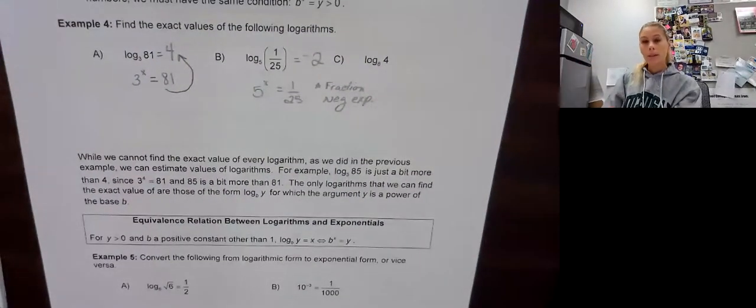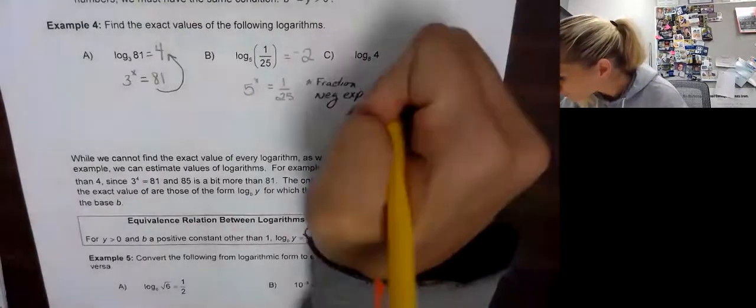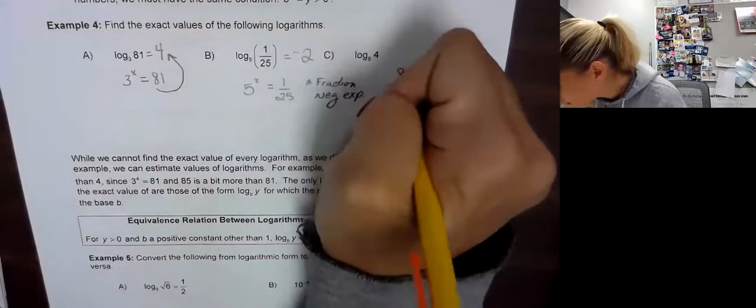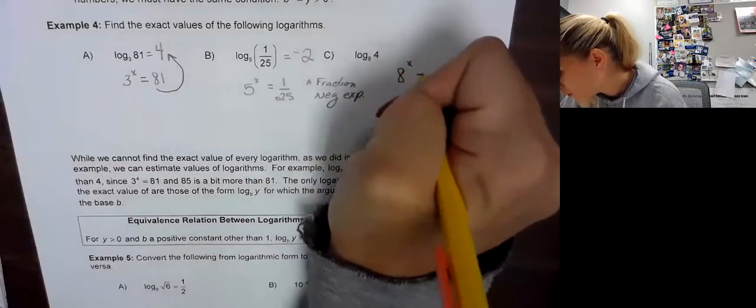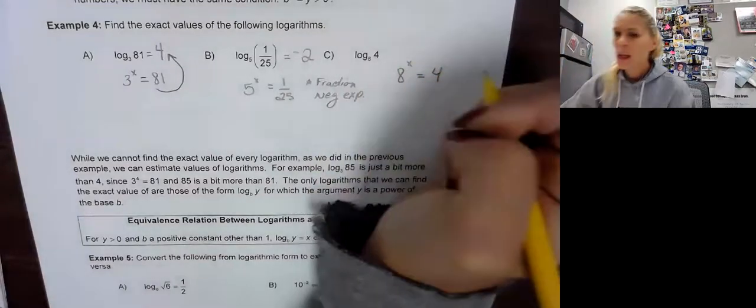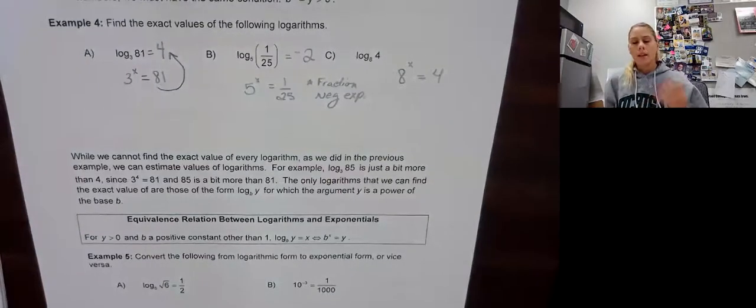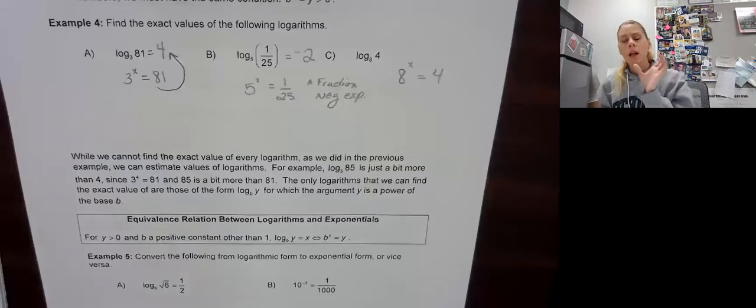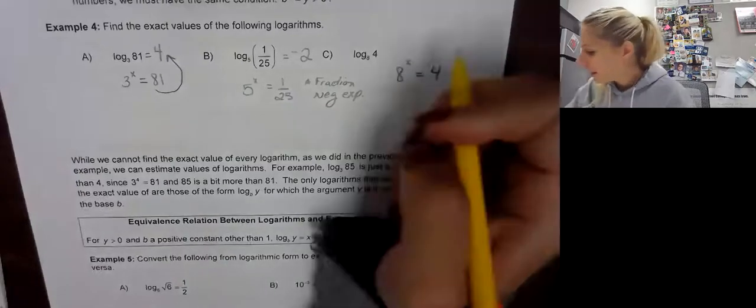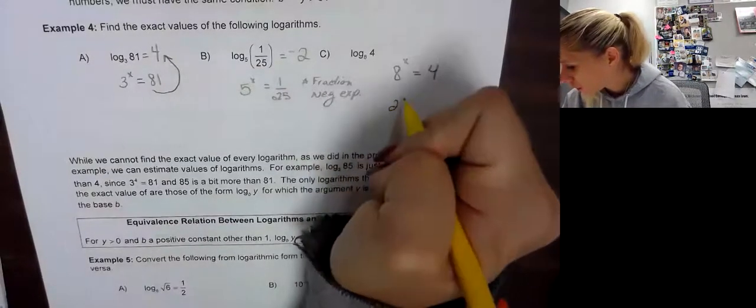Now this one's going to be a little bit trickier. So I have 8 as my base to an exponent we don't know equals 4. Well, here's the thing. 8 times itself so many times will not give us 4. 4 is not one of those perfect squares and cubes and all that stuff. But there is a number that they both have in common. What is it they both have in common? 2. 8 is 2 to the third.